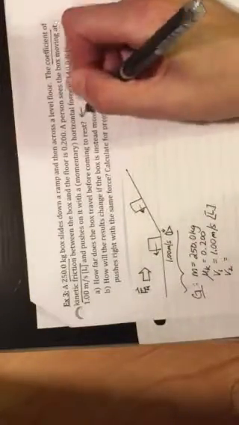V1 is 1.00 meters per second left. V2 is given in the question, 0 meters per second. An applied force is given, 140.0 newtons to the right. And I think that's it.